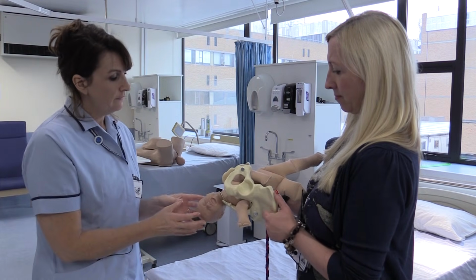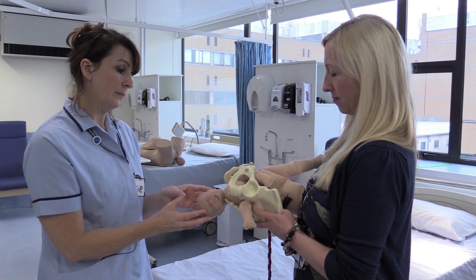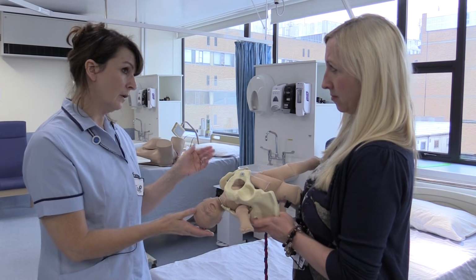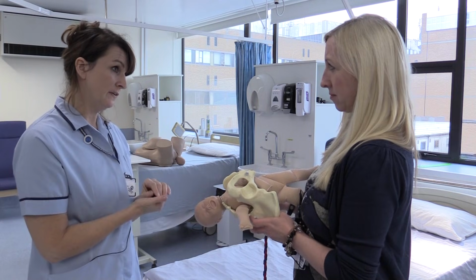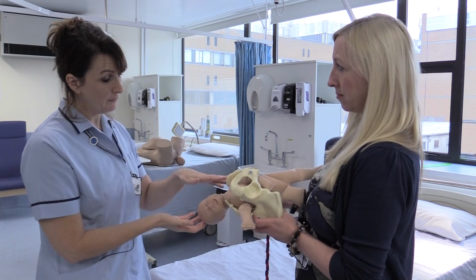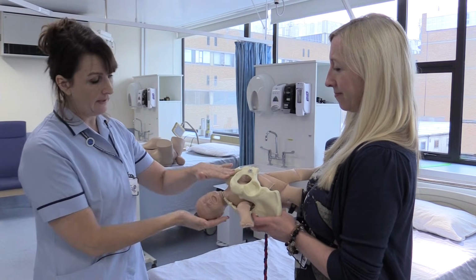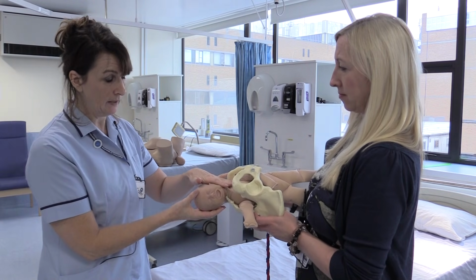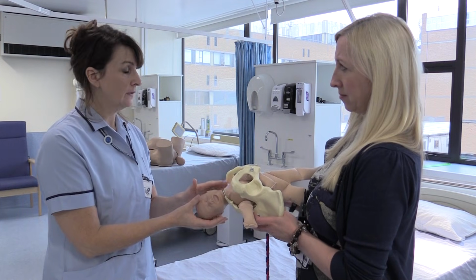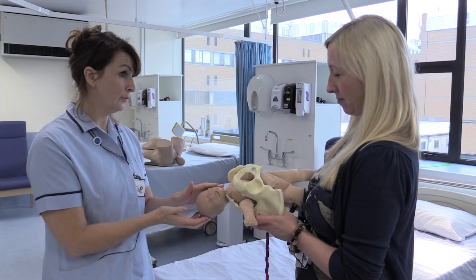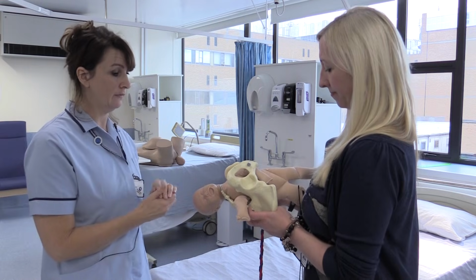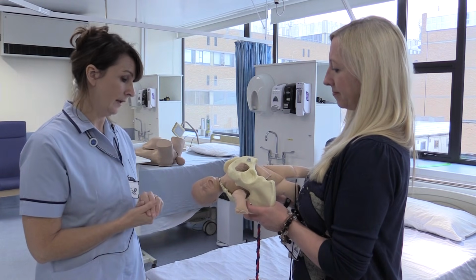If, however, none of these manoeuvres have worked, then what I'm going to need to do is to consider roll in mum, because we need to change maternal position. So what I would then ask mum to do is actually to roll over, if she can, into an all-fours position, and again attempt to deliver the baby. If that still doesn't work, then our next action would be to repeat all the manoeuvres again. So we'd move her back onto her back and just start at the beginning again.